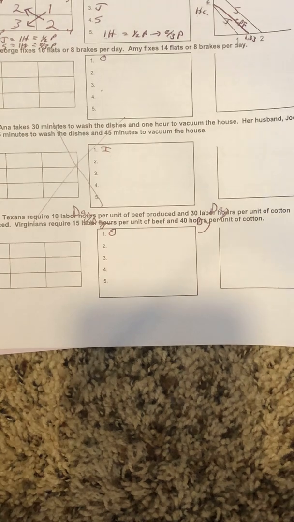Number 3, the input, gets a little bit confusing when you get to that, so we're just going to go ahead and skip that.